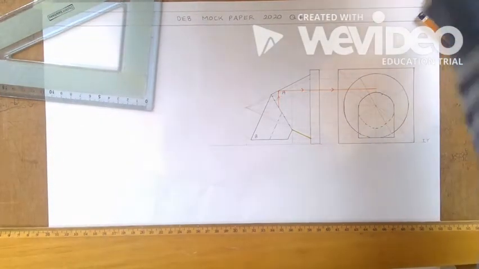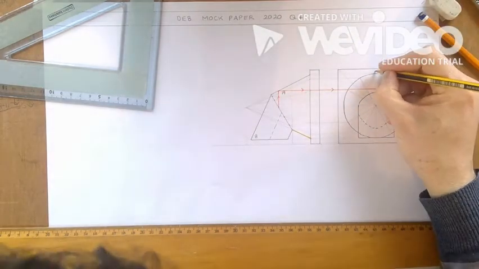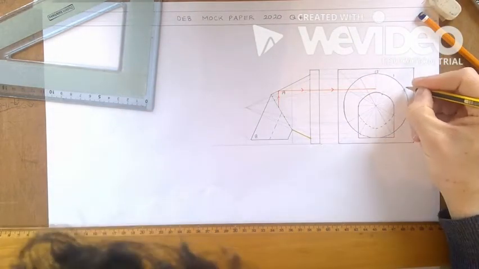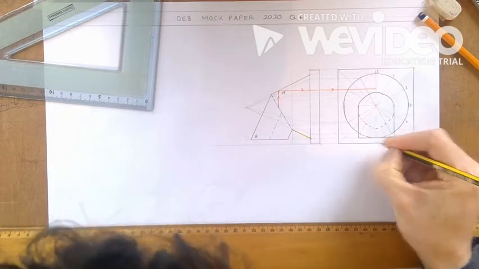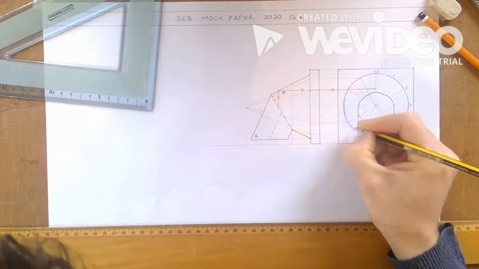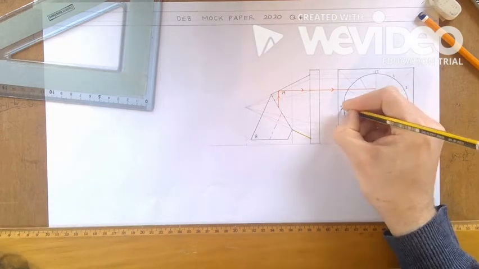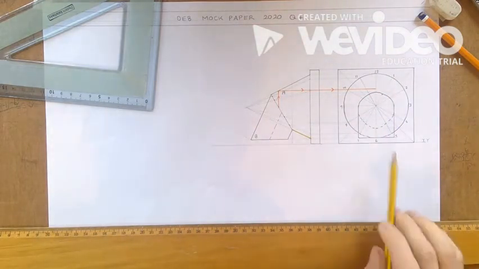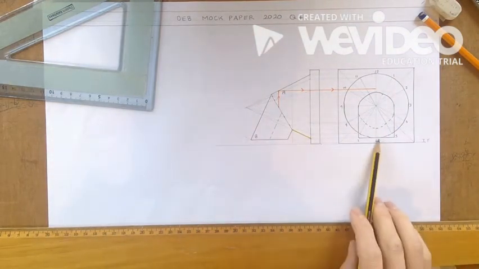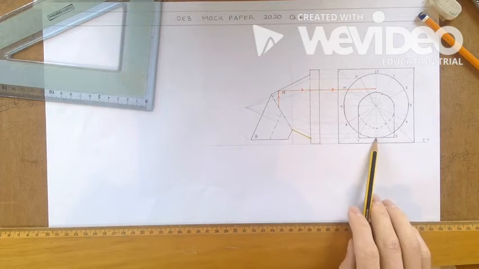So the first thing I'm going to do is label my points in my cone like a clock. So we can see now that the shortest seam line lies along the element from point 6. So we're going to open up our development on point 6.